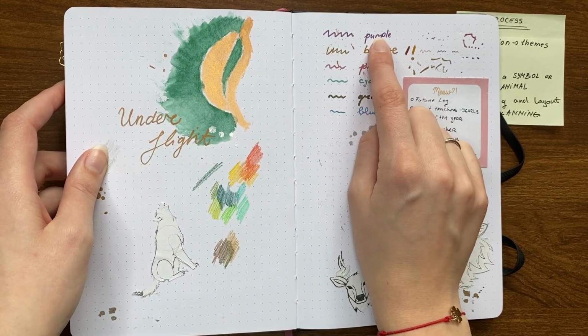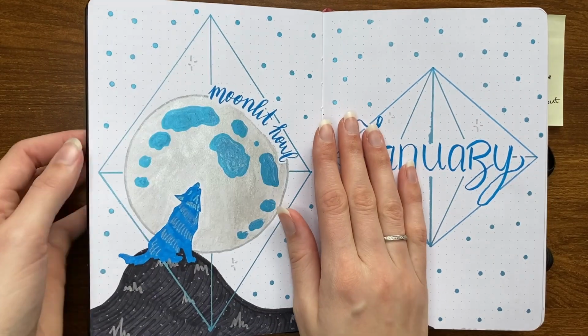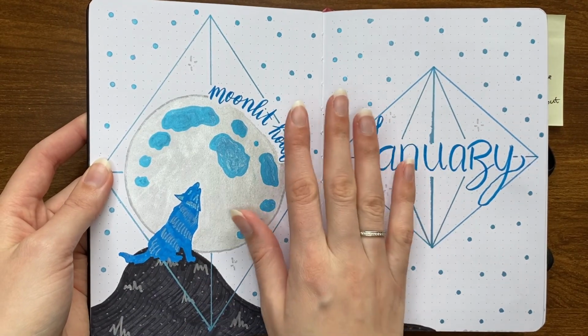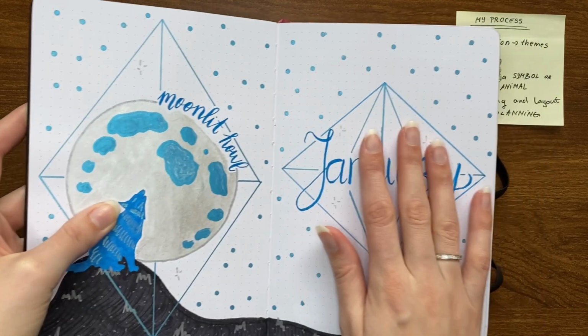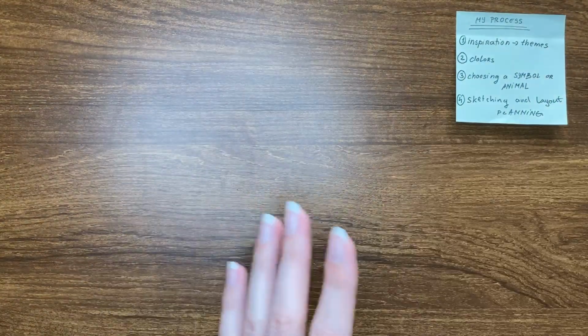This is something I wanted to use. For January, I combined it with silver, but I will talk about how I choose each animal and why in my third step. Now, let's talk about colors.